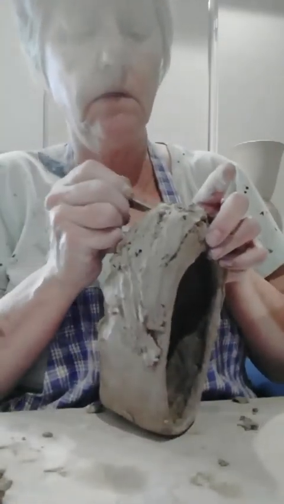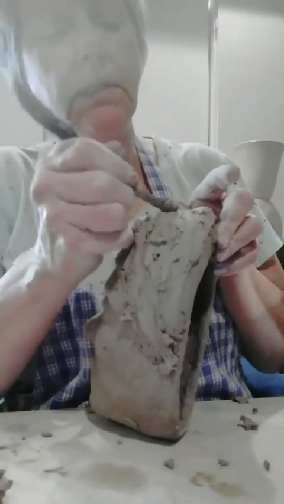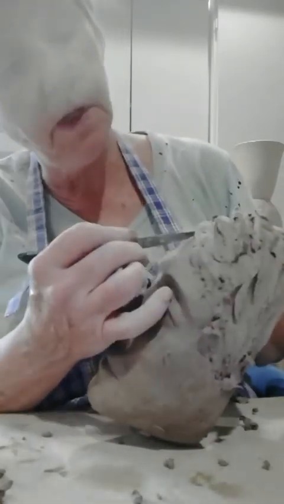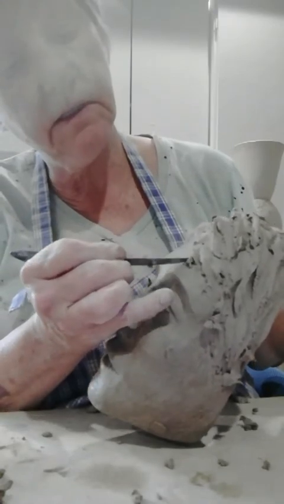Okay, let me roll some of these little balls off of here that I created. I'm going to really get some nice deep highs and lows, some texture on this hair. I'm going to lift it up away from the face so it doesn't feel like a helmet.